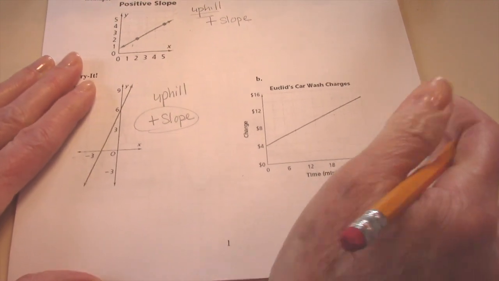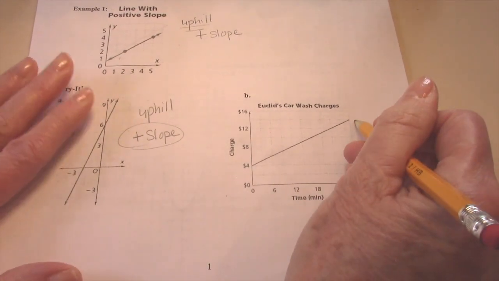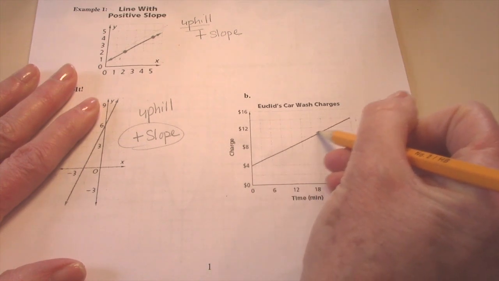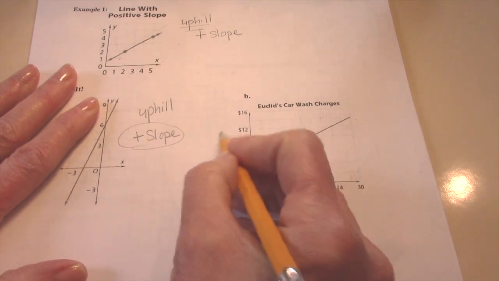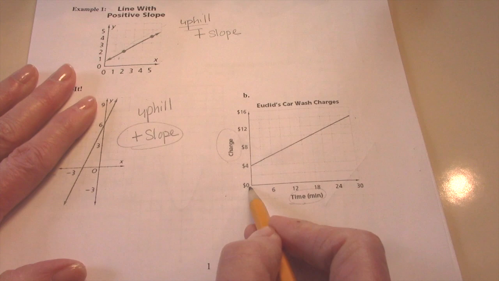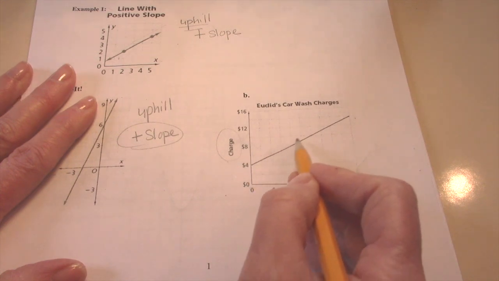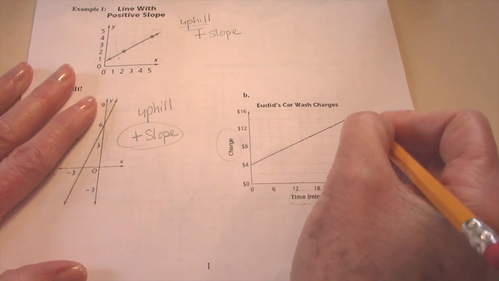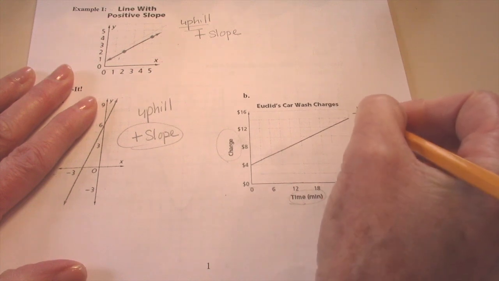Right? This could be part of a word problem. Euclid's car wash charges. Is it increasing over time? Here's your time. Here's your money. As time increases to the right, what's the line doing? It is also increasing, hence a positive slope.